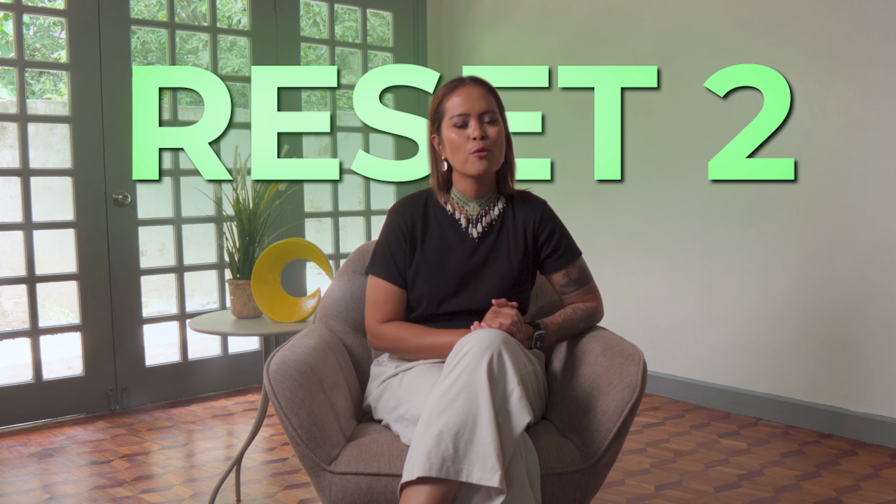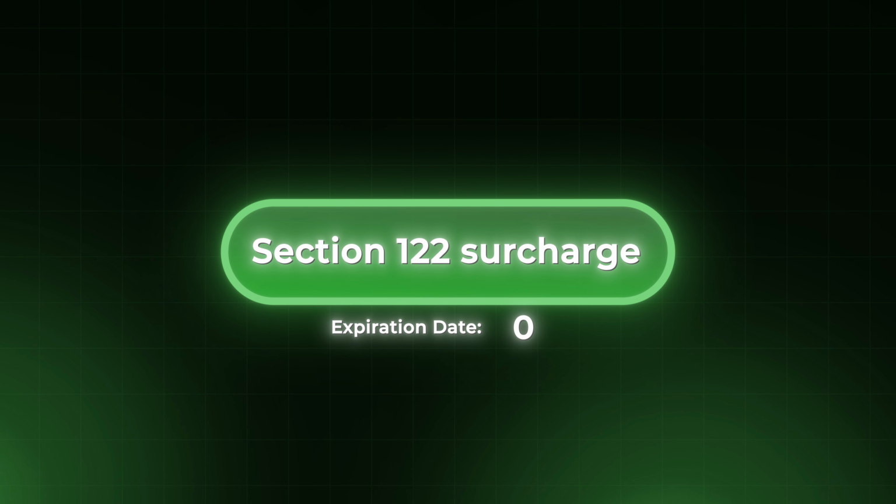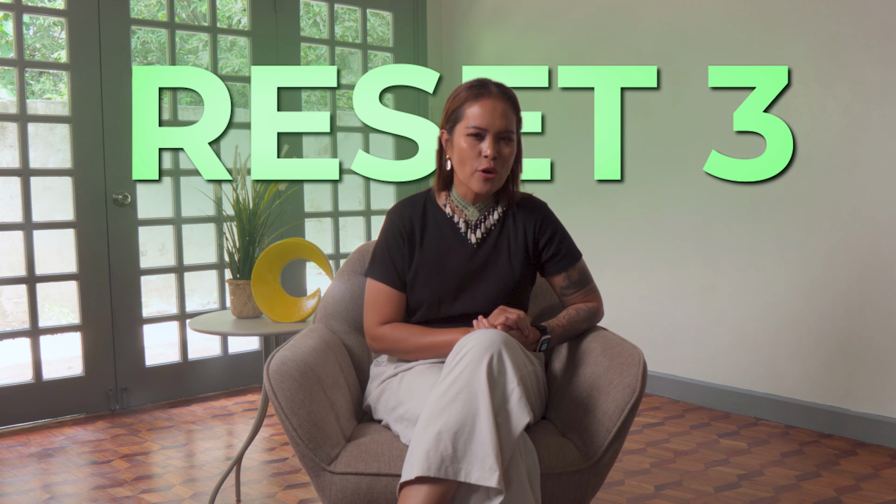The administration replaced them within days with a Section 122 surcharge, a flat global rate. Reset 2, here's what almost everyone missed. Section 122 has a legal expiration built into it, 150 days. No extension without Congress. And that clock ran out on July 24th. Reset 3. And Reset 4 is already underway.